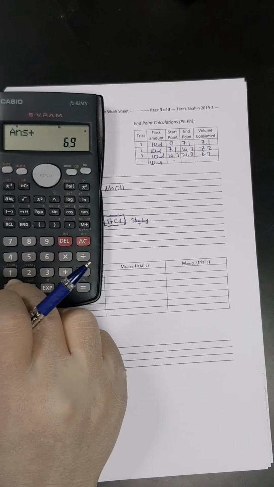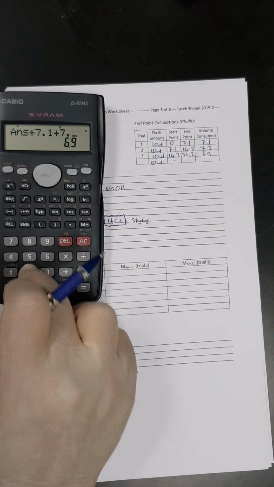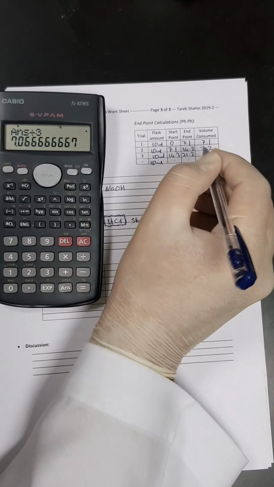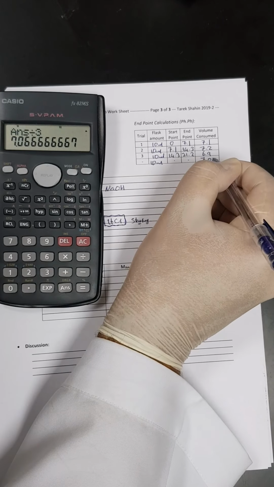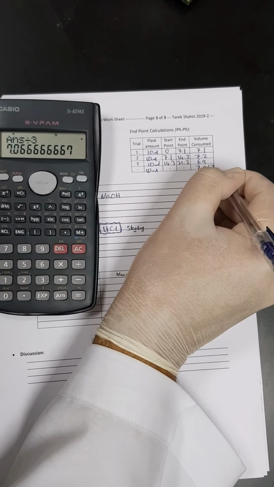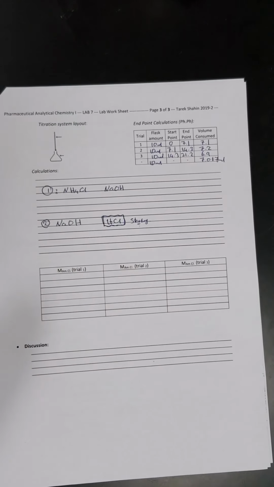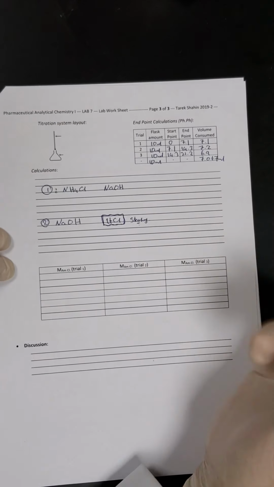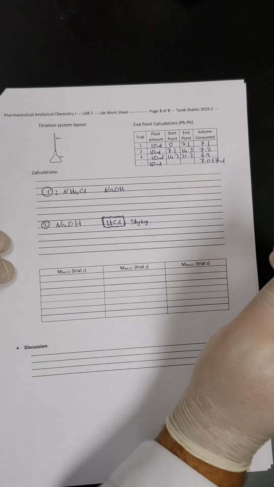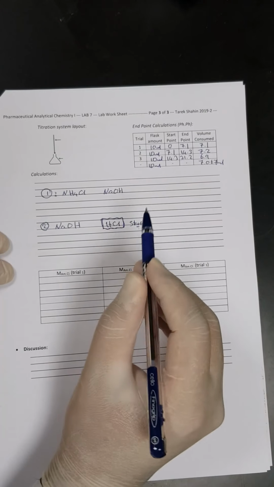So let's calculate the average. Sum them and divide by 3. So it is 7.07, or 7.067 milliliters. Okay, so these are the readings. So now we are going to calculate, and it's a very simple calculation, by the way. Let's start from this point.